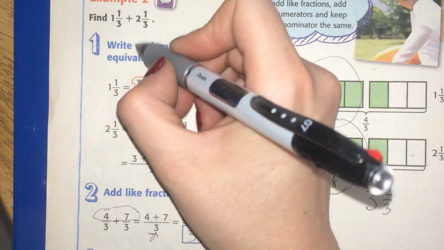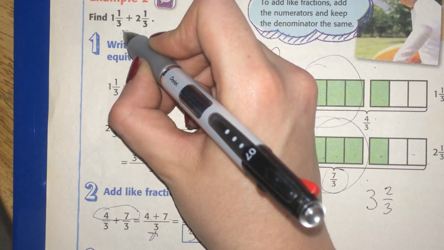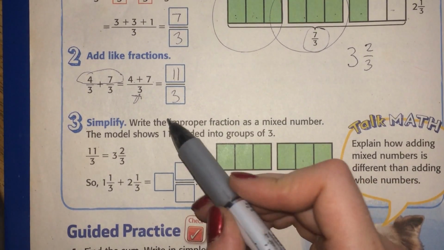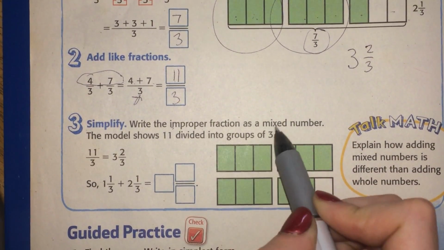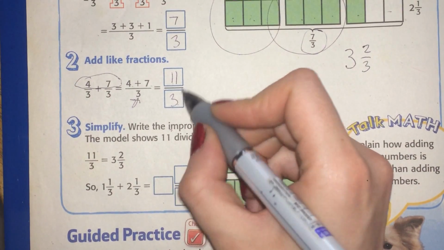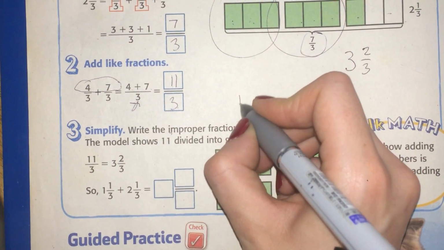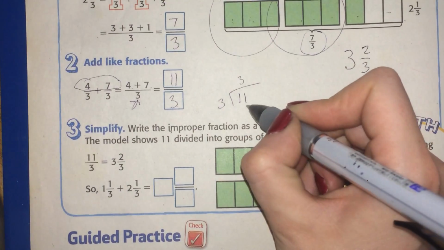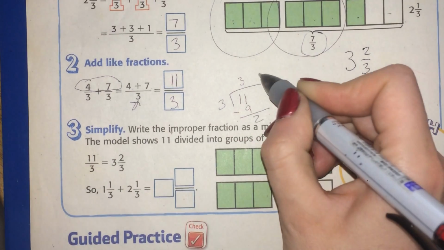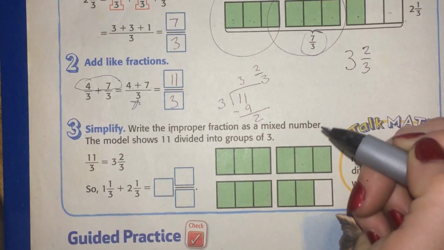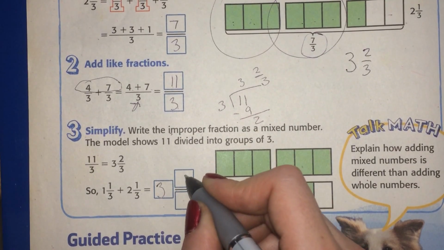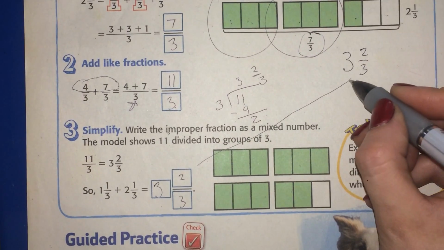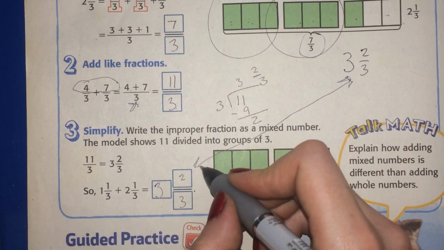Okay, so another way is to change this to an improper fraction and then add them. And then, of course, we need to simplify. So write the improper fraction as a mixed number. So how many times does 3 go into 11? 3 times. 2 left over, 2 out of 3 left over. 3 and 2 out of 3, which was the same answer we got over here. So it's 2 ways to add them.